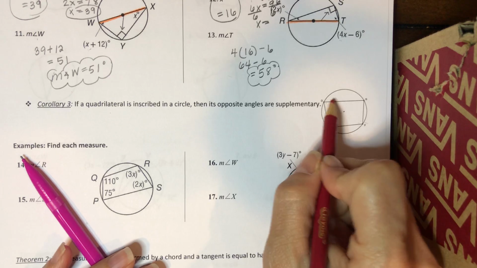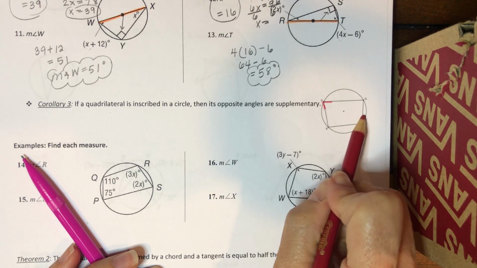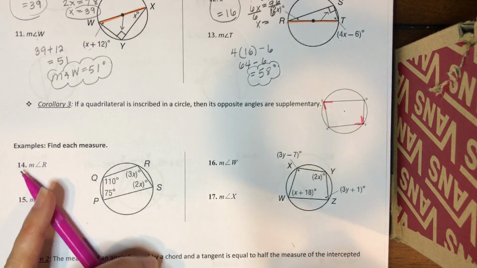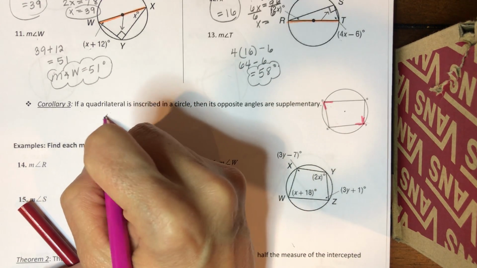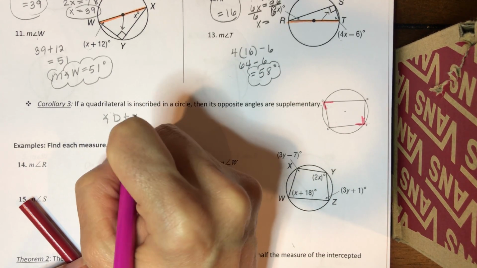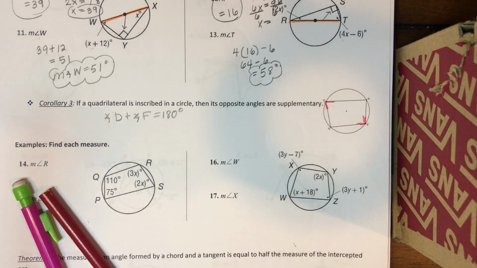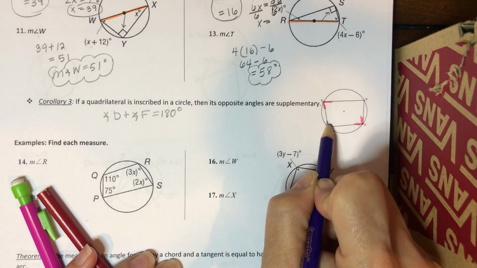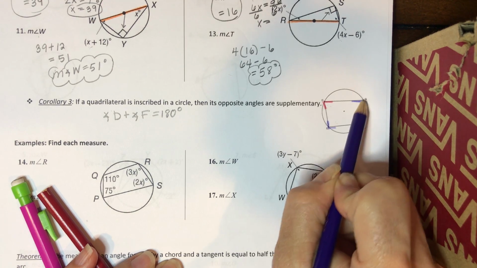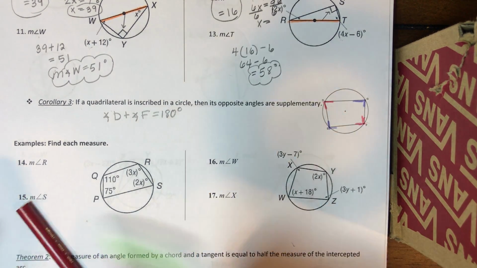So angle D and angle F, they add up to 180. Angle D plus angle F equal 180 degrees. Meanwhile, angle E and angle G add up to 180.